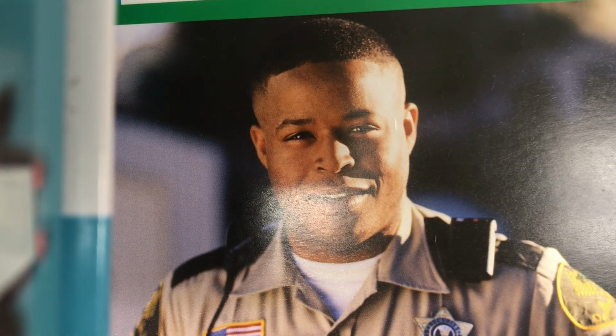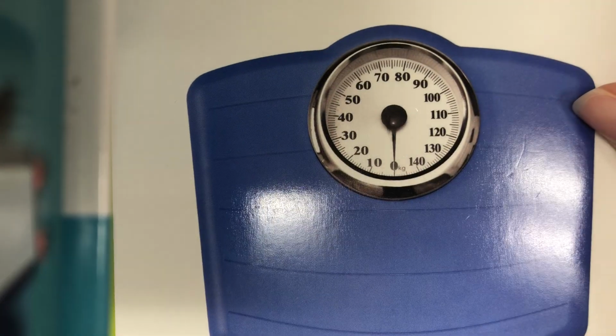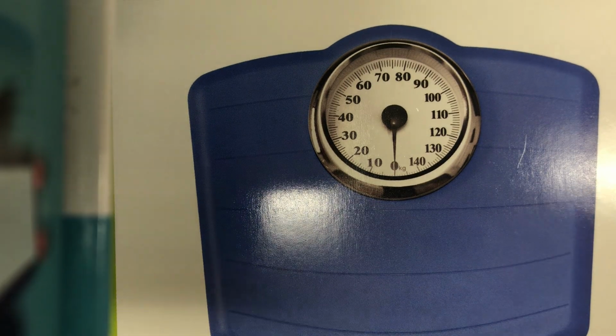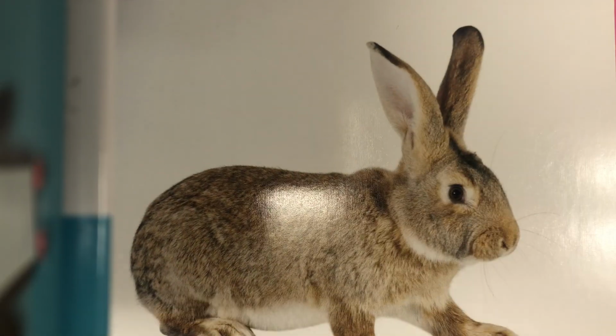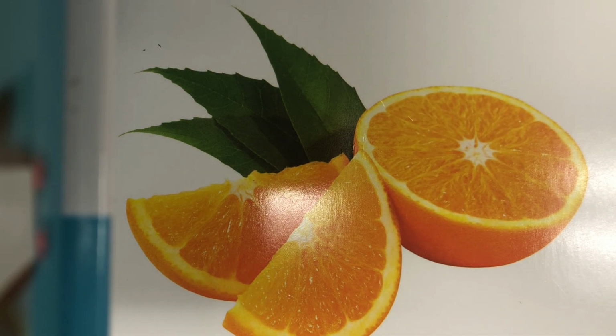Make the sound that you hear at the beginning of police. P, p, p. What do you hear at the beginning of scale? S. What sound do you hear at the beginning of rabbit? R. What sound do you hear at the beginning of orange? Ah. Good job. Now that we warmed up with sounds, we're going to look at our sound cards.